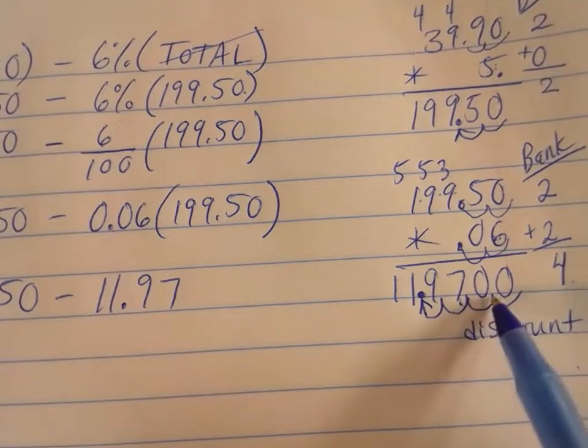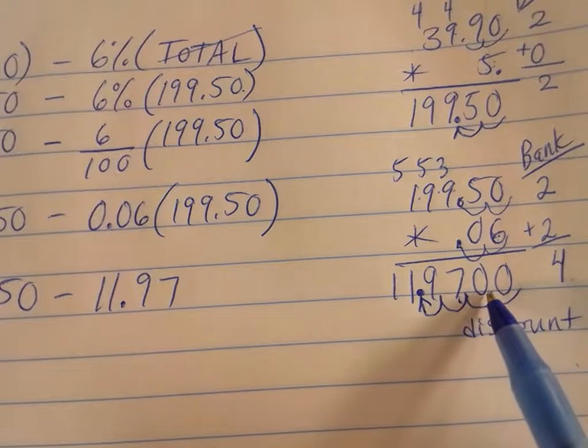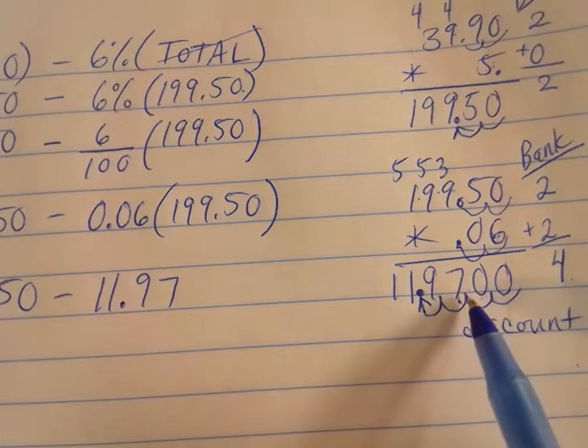You might want to keep in mind that if there were more digits back here, sometimes we have to do some rounding when that's involved. So 5 or more, raise the score, 4 or less, let it rest. But this one worked out nicely.